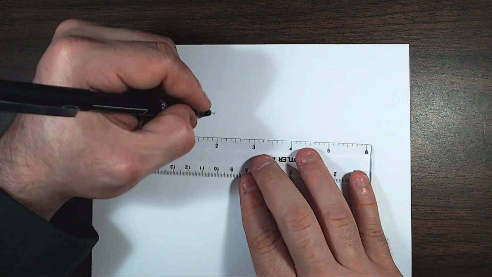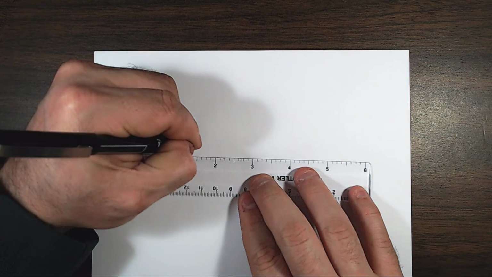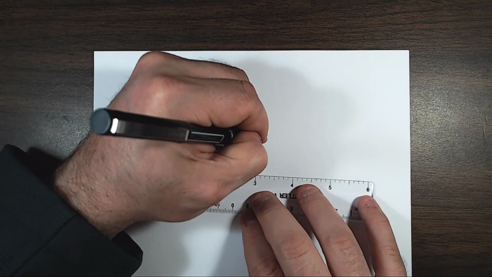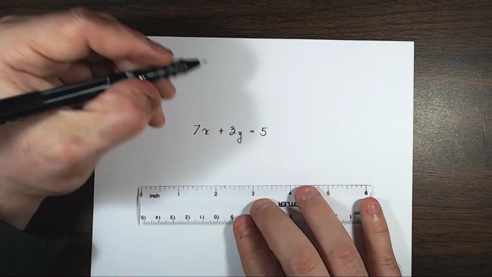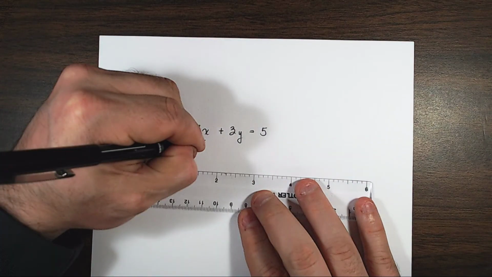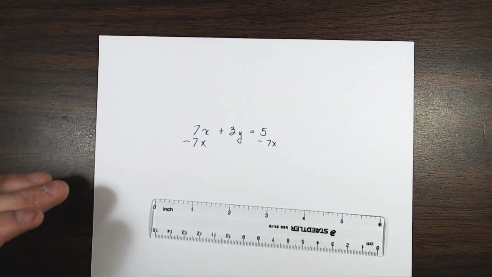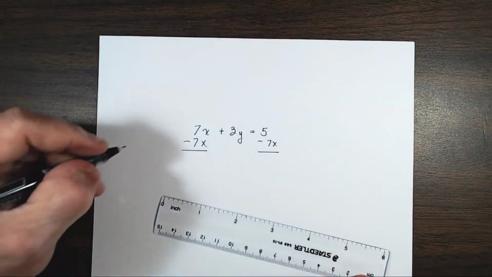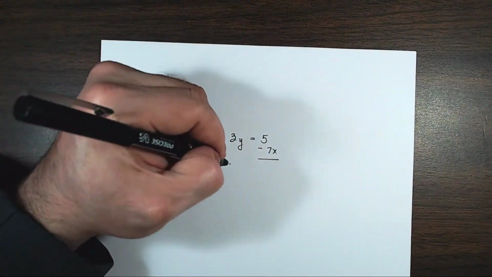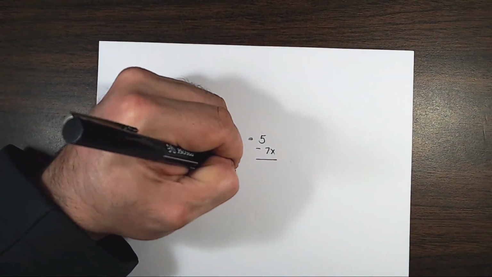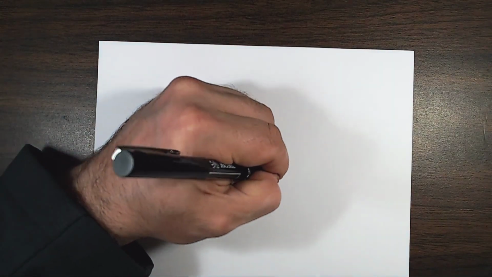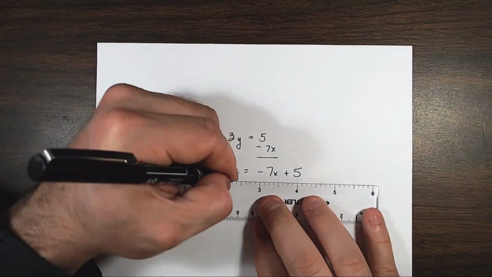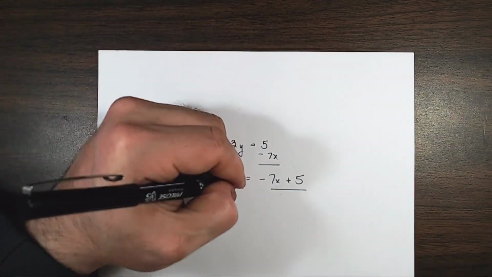I'll take 7x plus 3y equals 5. Okay, so again, minus 7x on both sides. And this goes to 0 here. And I have 3y equals minus 7x plus 5. Divide by 3 on both sides.